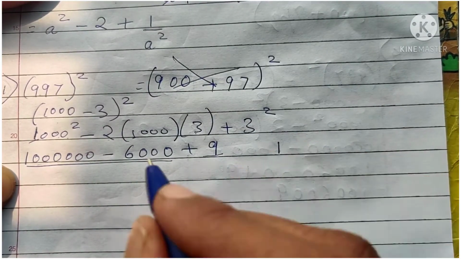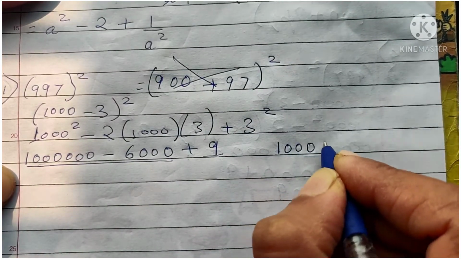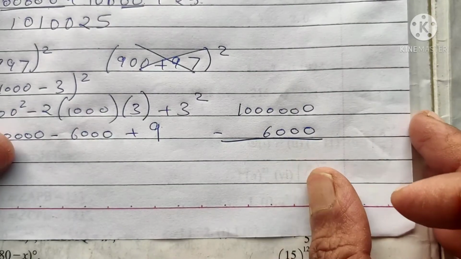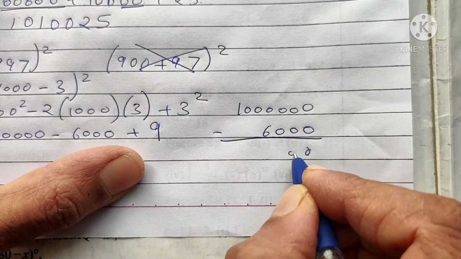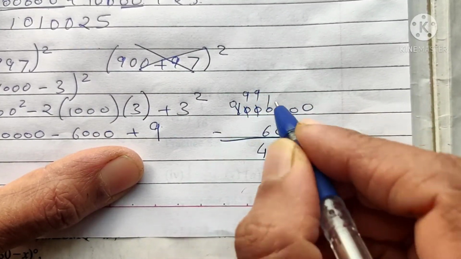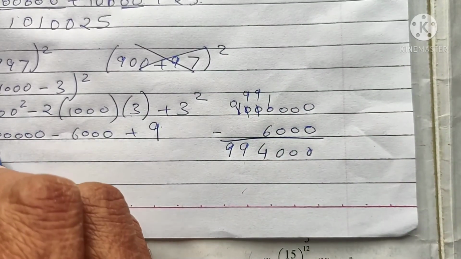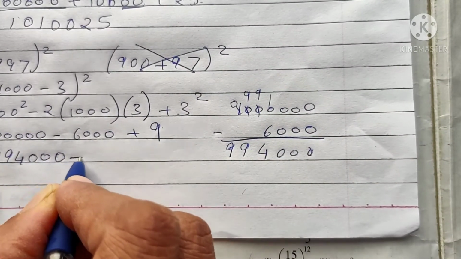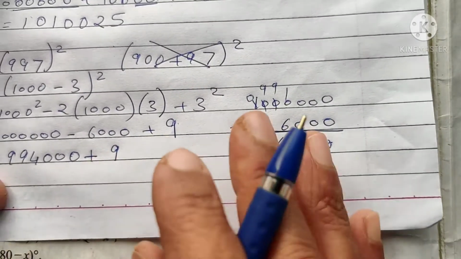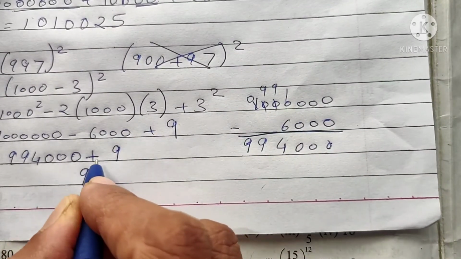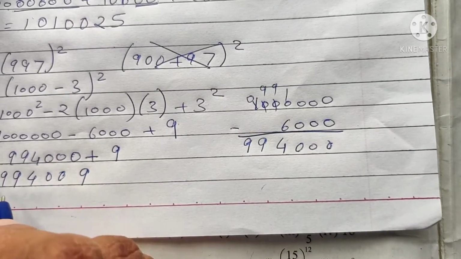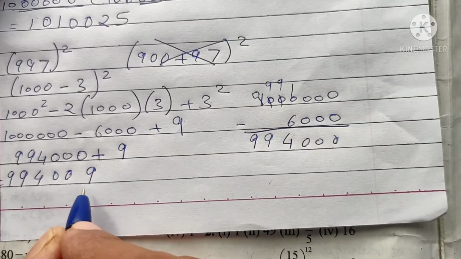Okay, so let's just do it. You have 6 zeros. Let's subtract this, so you get 0. Just be careful in subtracting, and then let's add these numbers. So you get 9 in the last digit, then 0, 0. So your answer is 994009.